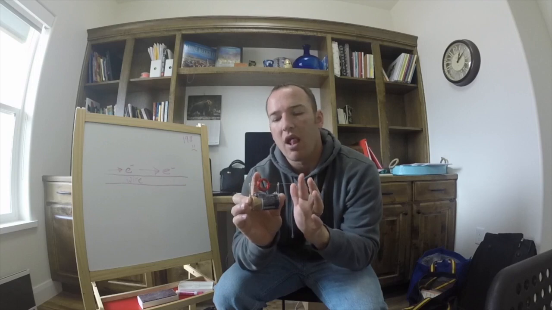And the effect is we've got this cool electric motor that will continually run as long as the battery has a charge. So, kind of cool.